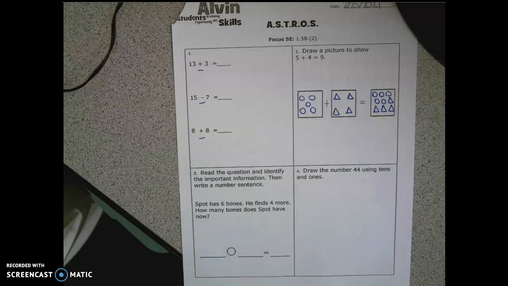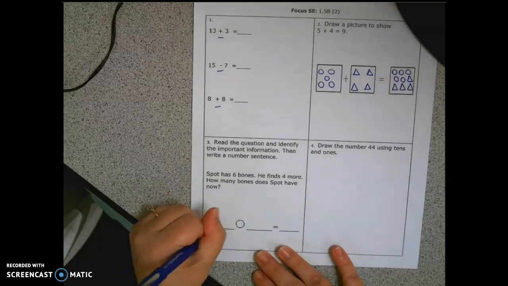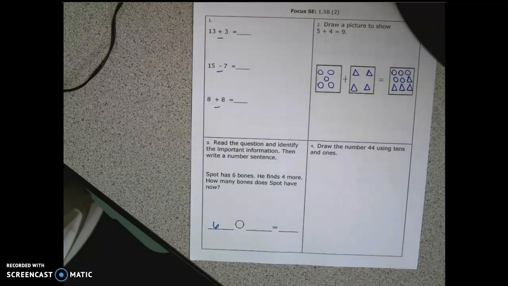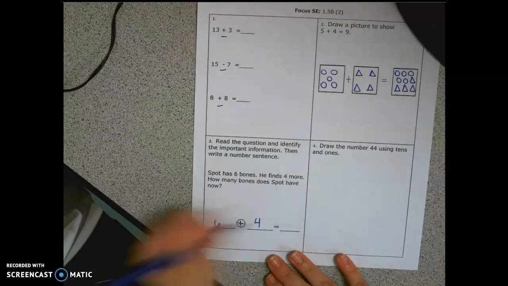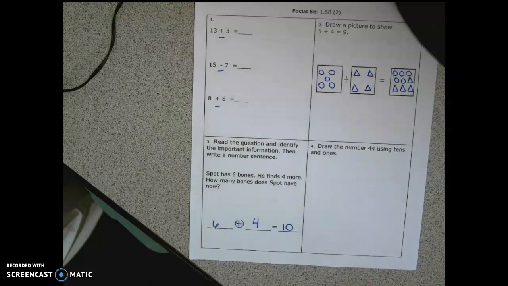Well, I know Spot starts with 6. I know my change is he's getting more bones, and he's getting 4. And I'm looking for how many bones he's going to have as my result. So I know my start is 6. I know because he's finding more bones, I'm joining. So I'm going to write plus. I'm going to join 4 more, and that's going to give me a total of 10.